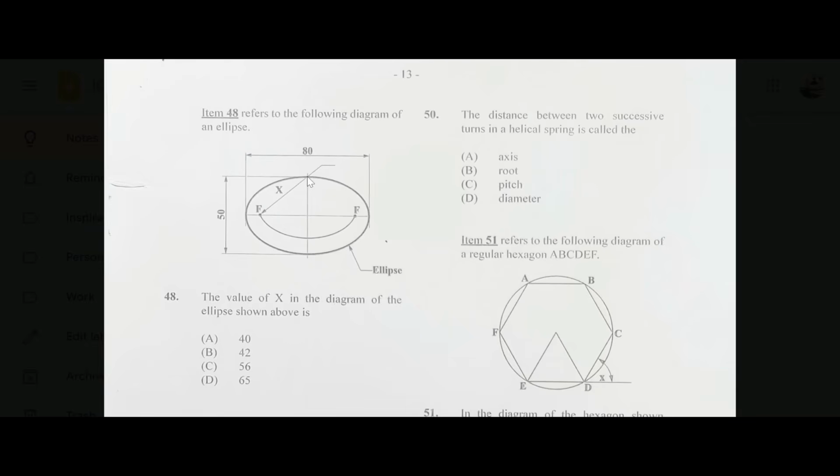And how did we get 40? Basically, from any point on the circumference of an ellipse, the distance to both foci, so the distance to this focus point and this focus point, if you add both distances, you will get the length of the major axis.